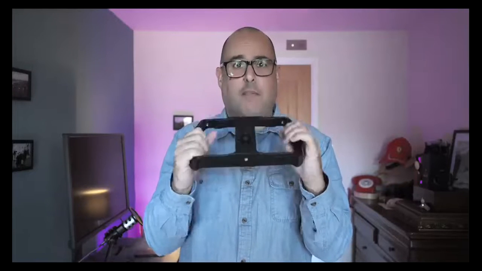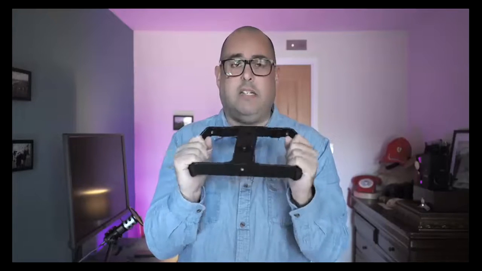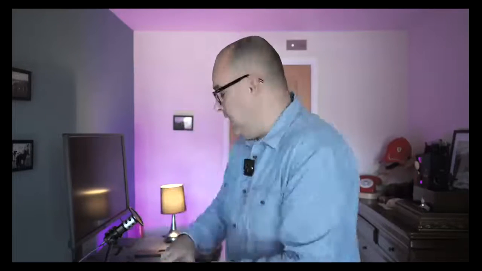But this is probably the best thing that I've ever bought. It's about 5 years old. It's made out of cheap plastic, you can get metal ones. But what this does is it means I can take my phone, and I'm going to have to go off camera here, hold on, and I can put it in the cage.